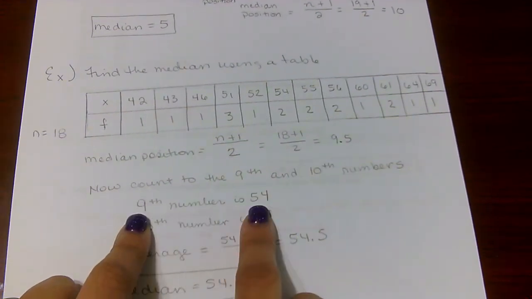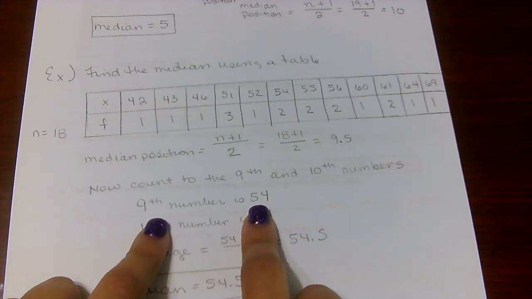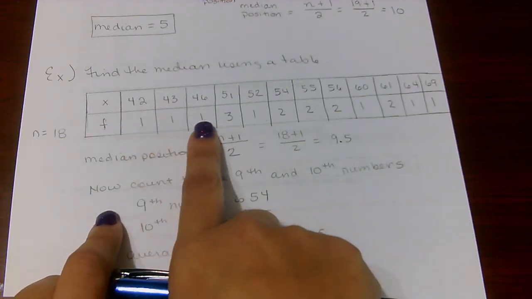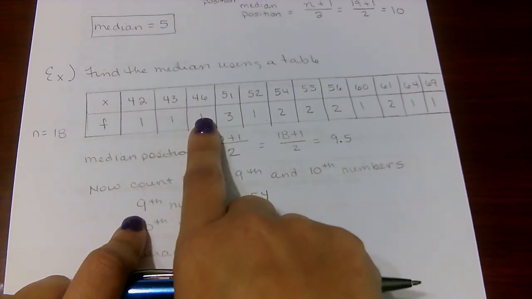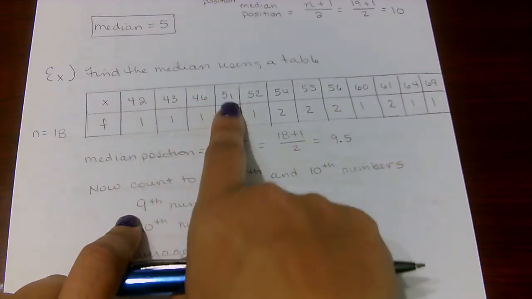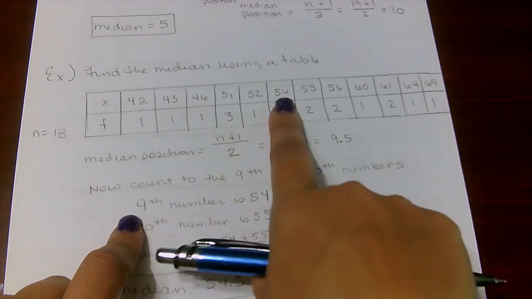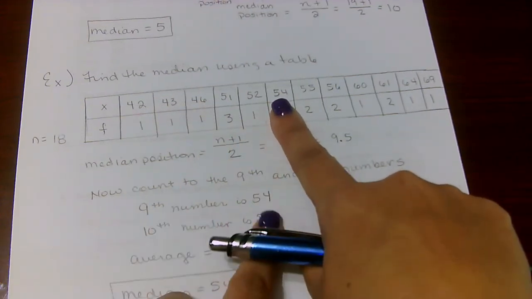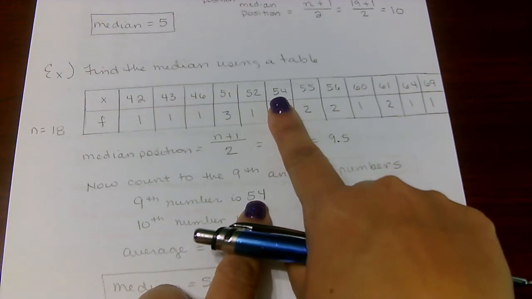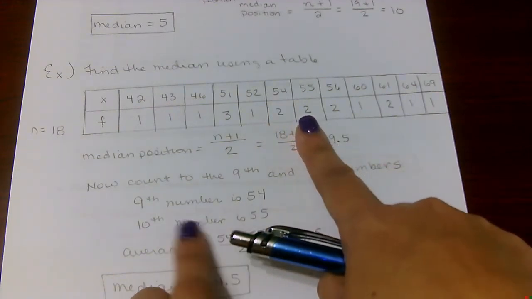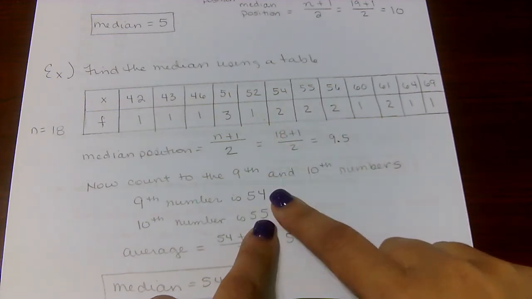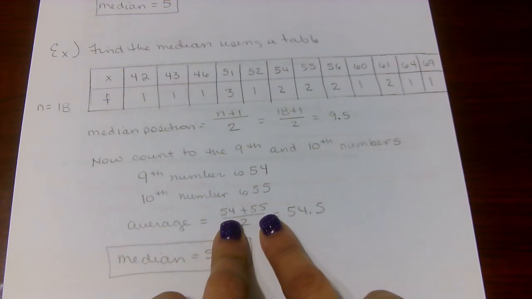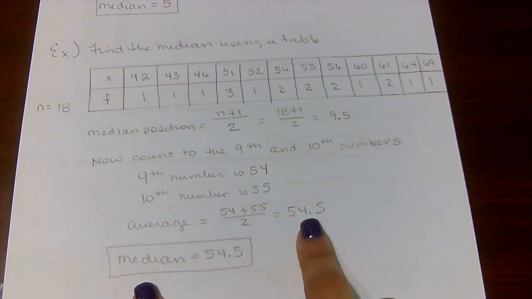The 9th number in here is going to be 54. Well, how do I find that? I'm going to go back and add up till I get to the number 9. So I have 1, 2, 3, 4, 5, 6, 7, 8, 9. So our 9th value is going to be 54, meaning the 10th value, which is the one next over, is going to be 55. Once I have those two values, I can add them up and divide by 2. In this case, our median is going to be 54.5.